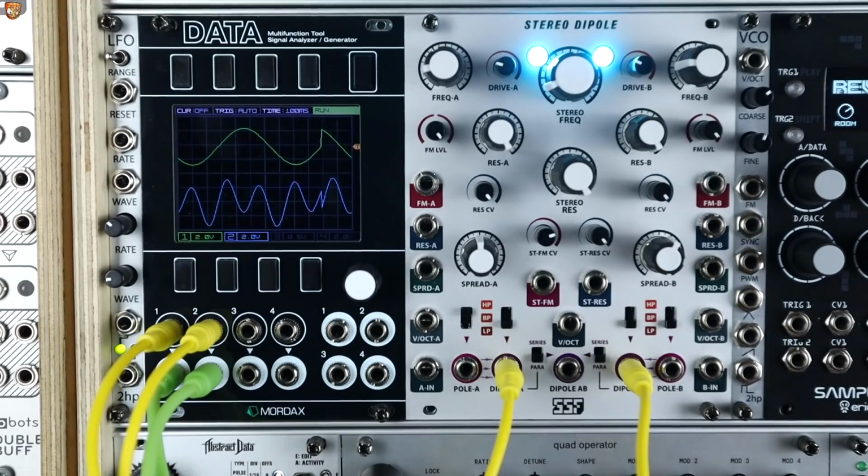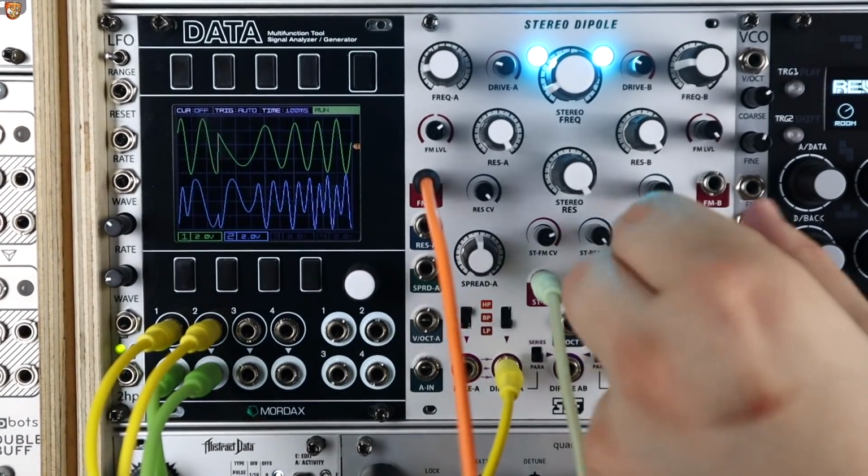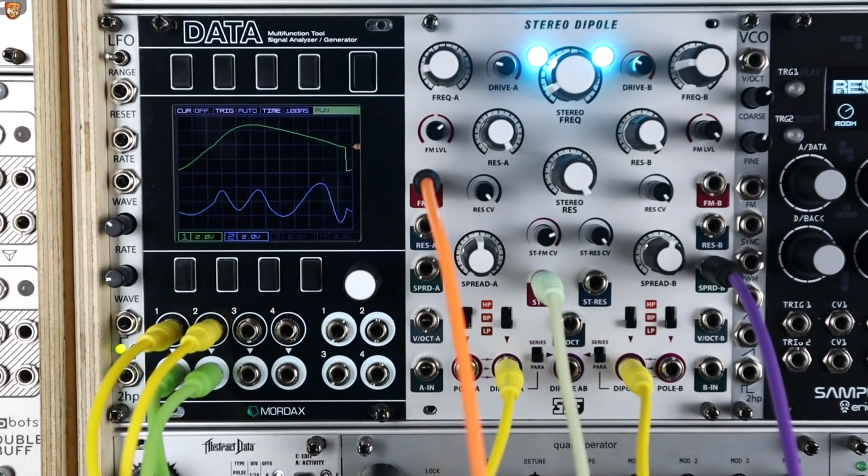Here we can get these overlapping sine waves at sub-audio, creating more complex LFOs. Now let's say we want to CV this, we've got quite nicely controllable CVable LFOs there. You have a ton of options for controlling the rates of these LFOs and pushing them around.